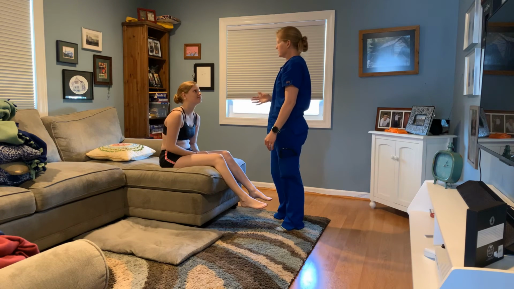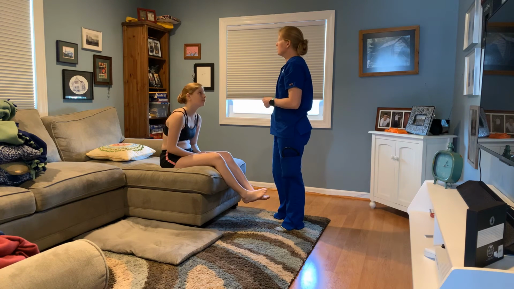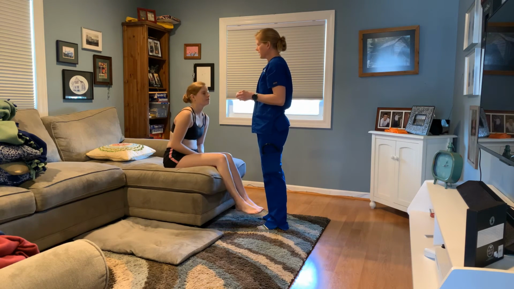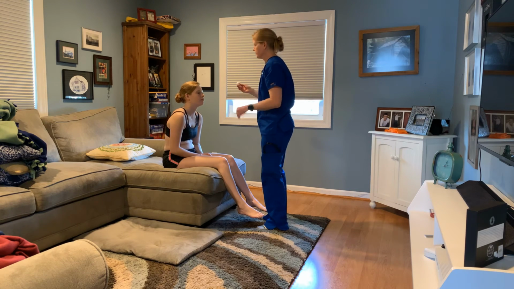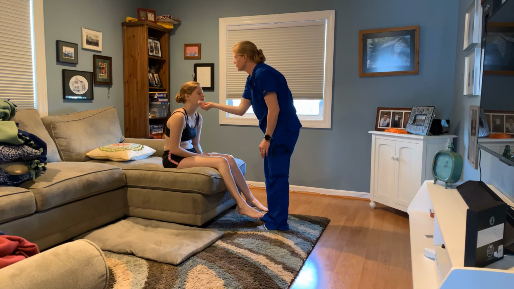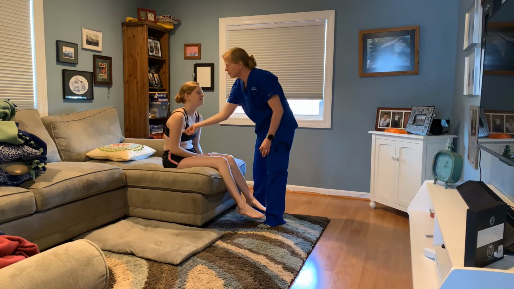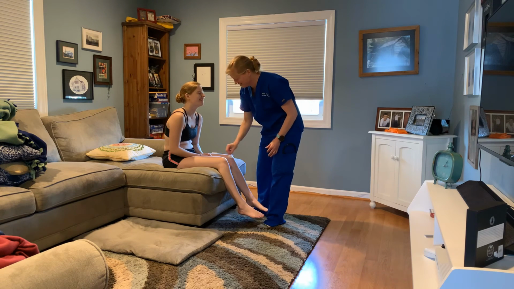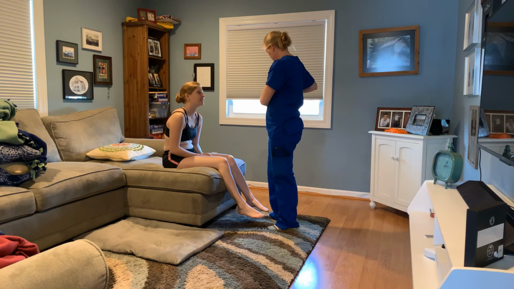And now we're gonna move on to the neurological portion of the assessment. So the first thing I'm gonna do, I'm gonna do a couple different tests to see if you can feel where I'm touching you. The first one, I'm just gonna take this cotton swab. I'm gonna ask you to close your eyes, and when I touch you with the cotton swab, if you can just say now. Now, now, now, now. Okay, thank you. You can open your eyes.